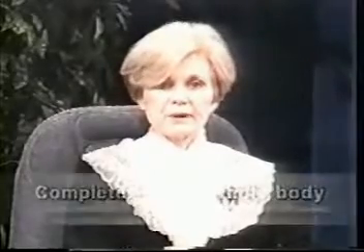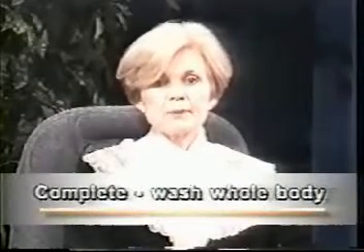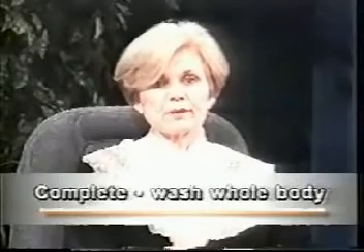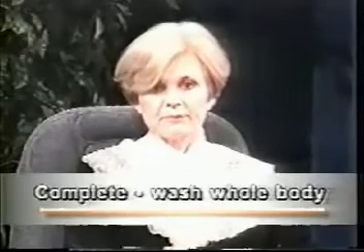The patient's condition will determine the type of bath that they're able to take. Some may be allowed to take a tub bath or shower, while others will need to take a bath in bed. There are two main types of bed baths, a complete and a partial bed bath. A complete bed bath, as the name implies, means washing the patient's entire body.